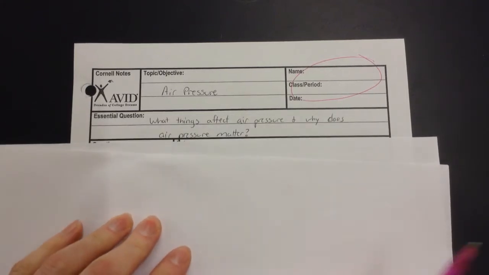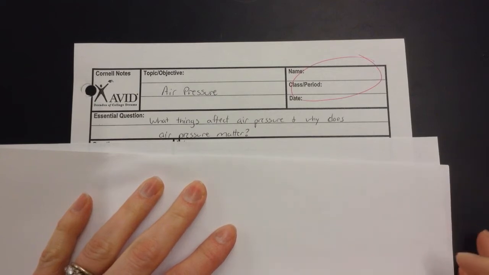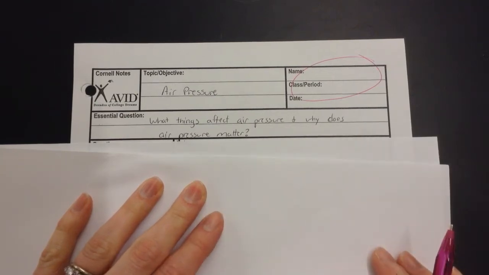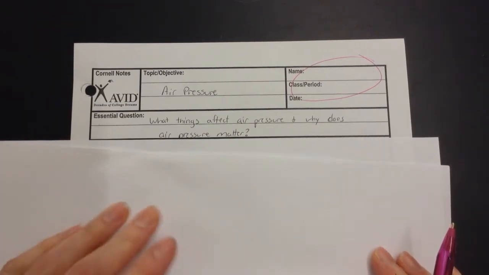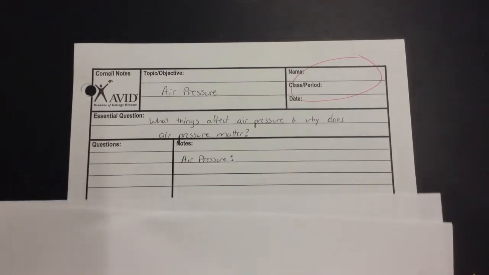Okay, so we've got an essential question here, and we're going to be talking about what things affect air pressure and why does air pressure matter. We're also going to talk about how we measure air pressure and what it means. So let's start by talking about what air pressure means.